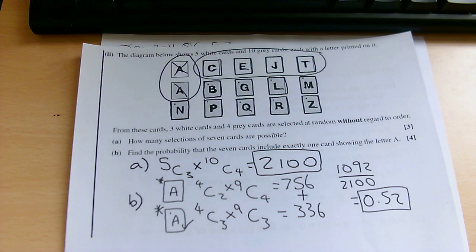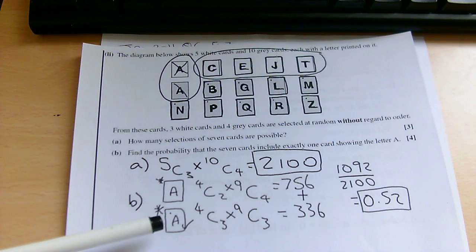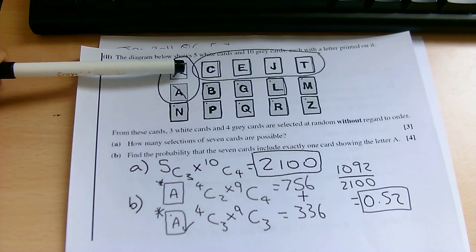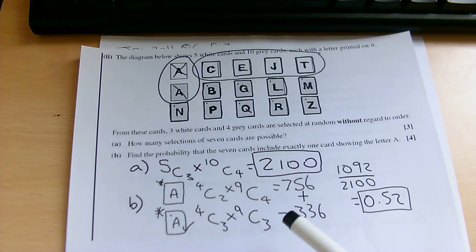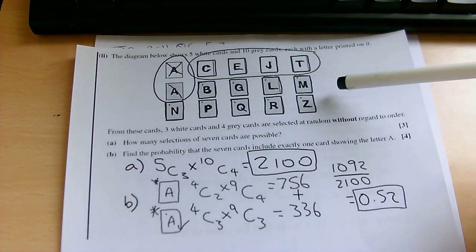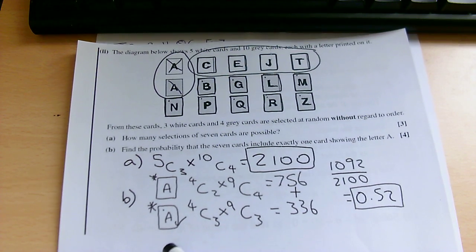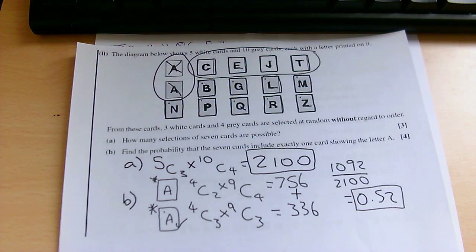I do the same thing, but I do it the other way round. So this time I eliminate the white A, and this time I say, okay, what if we've got the first card or a letter A being grey being chosen? So that meant from the white cards, again we eliminate that one, there's 4 white cards left, and I've got to choose 3 of them. Then from my grey cards, well, I've already picked 1 grey one, so that's 1 less. That's going to be 9 grey cards, and from there, well, I've already got 1 grey, so that means I only need to choose 3 more grey cards, 9 choose 3 there. And again, I multiply them, and I get 336.